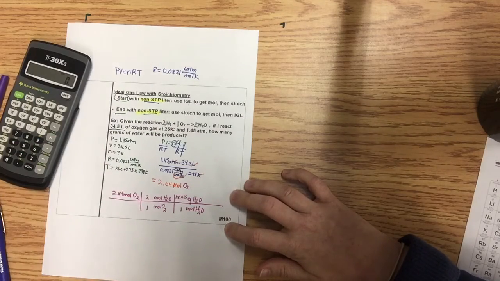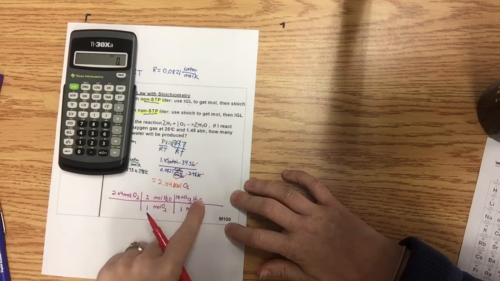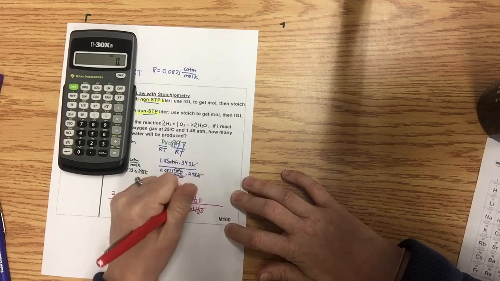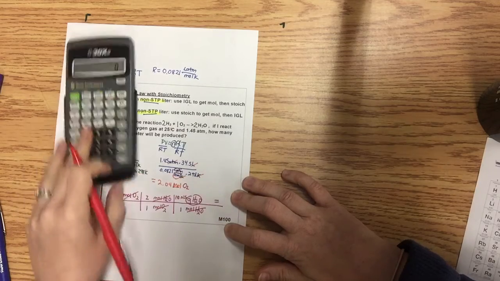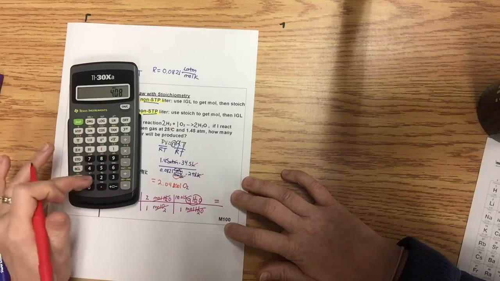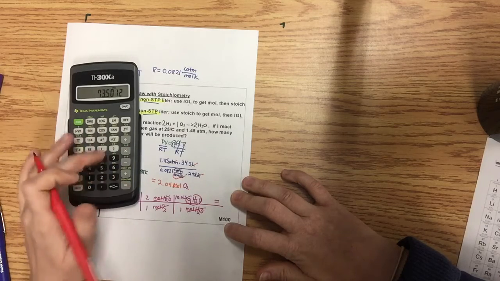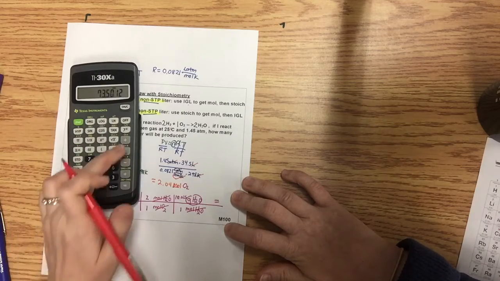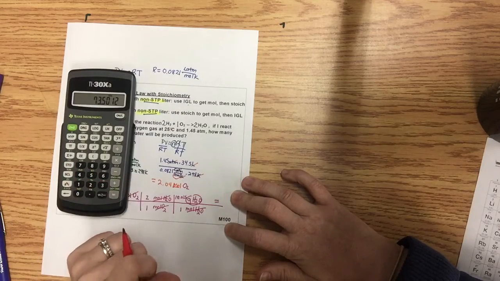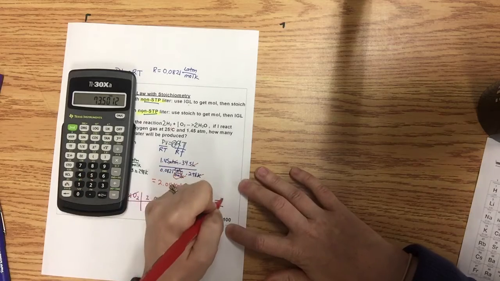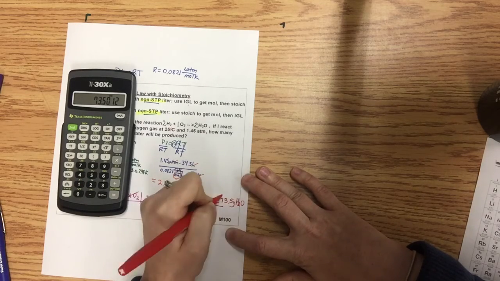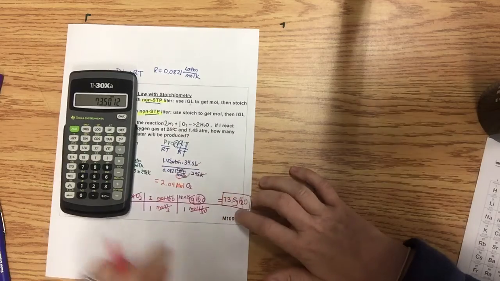Okay, and so now I'm just going to multiply across and then divide by what's on the bottom. My moles cancel, leaving me with grams of H2O. So I'm going to take 2.04 times 2 times 18.015, and then I divide that by 1 and divide it by 1. And so that gives me 73.5 grams of H2O. So that would be my answer.